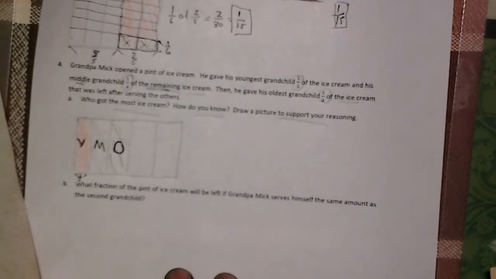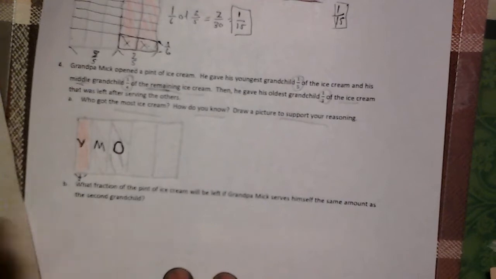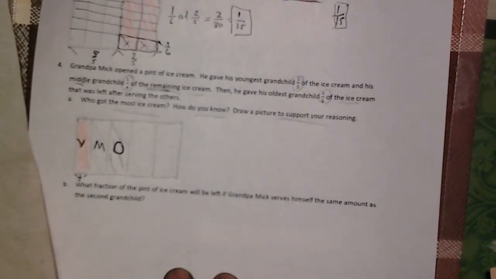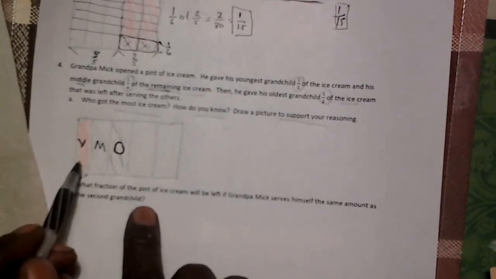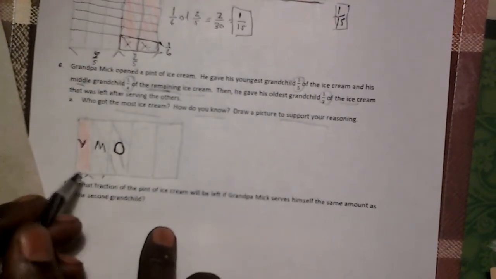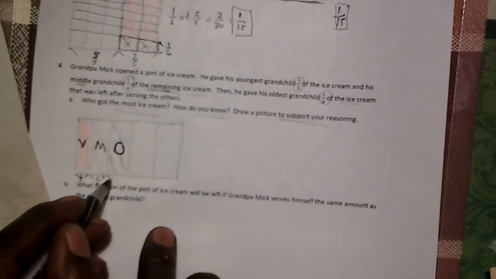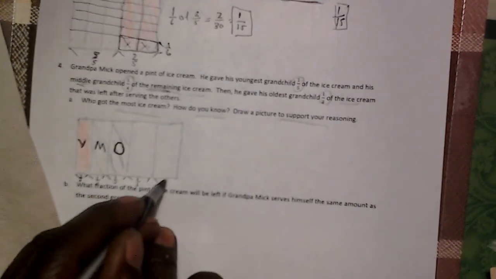Okay? So, how do we know who got the most ice cream? Well, the answer should be staring you in the face, right? Look, if we split into 5 pieces, what's the value of all these pieces? Each one is how much? 1/5, 1/5, 1/5, 1/5.